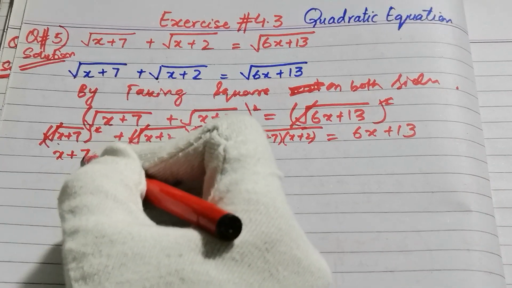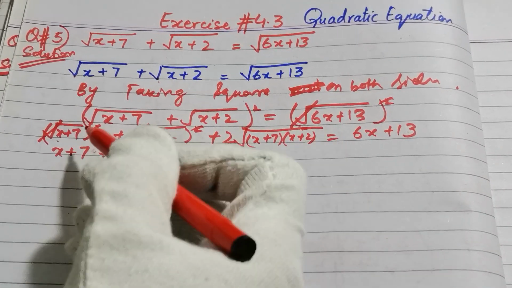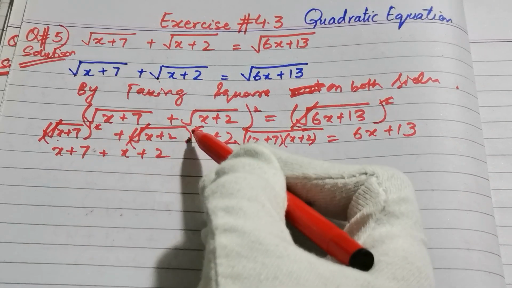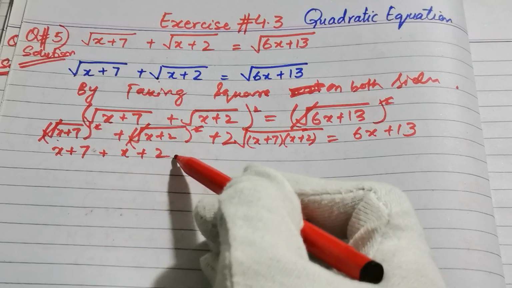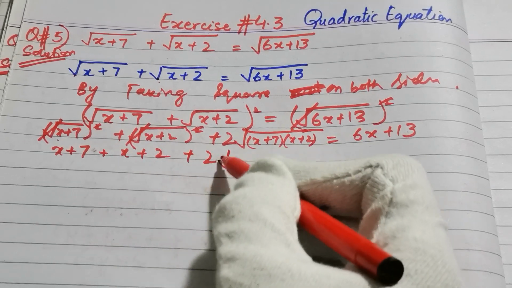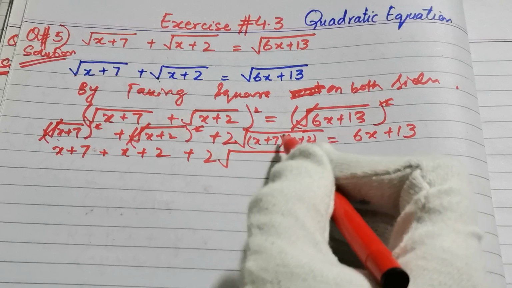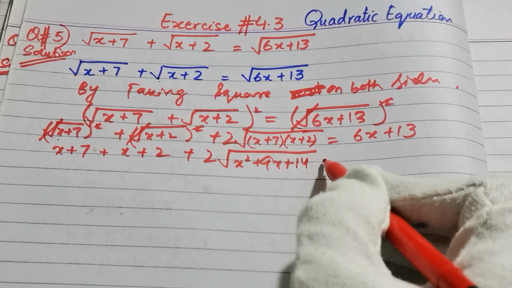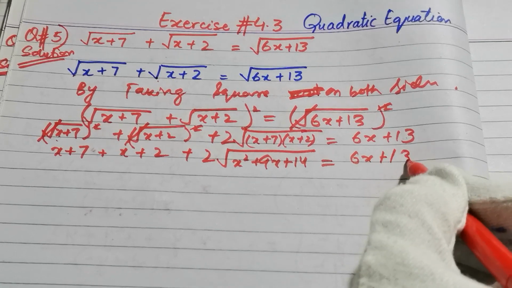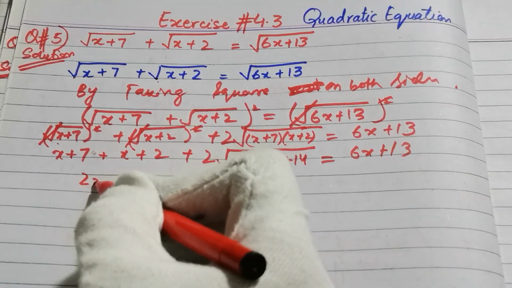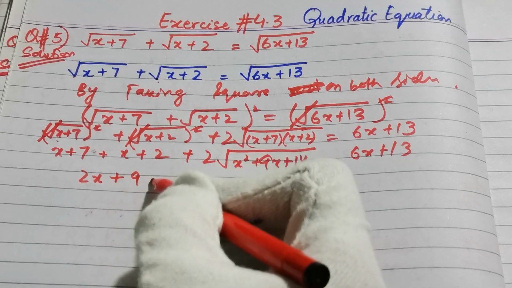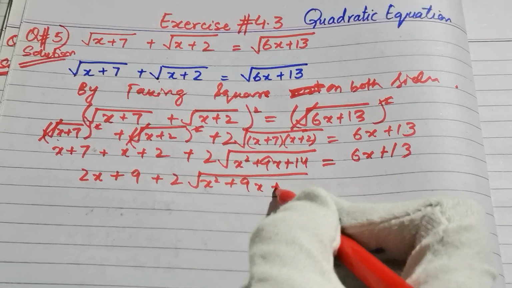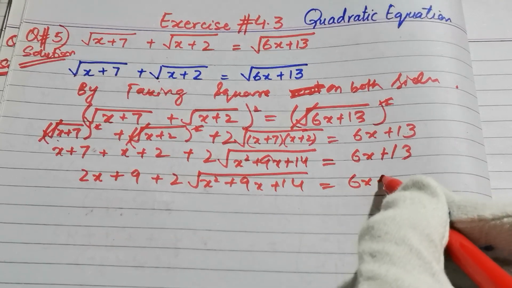Now x plus 7 plus x plus 2, this term and this term cancel, 2 and 1 by 2 cancel, x plus 7 is left, plus x plus 2 is left, plus 2 times the two roots multiplied, what we get, under root x square plus 9x plus 14, is equal to 6x plus 13. Now x plus x becomes 2x and 7 plus 2 is 9, plus 2 under root x square plus 9x plus 14 is equal to 6x plus 13.